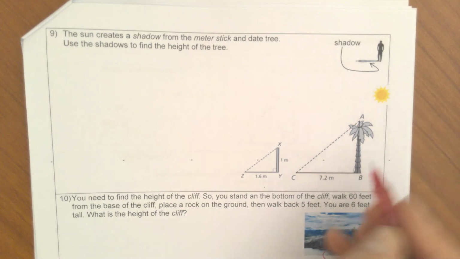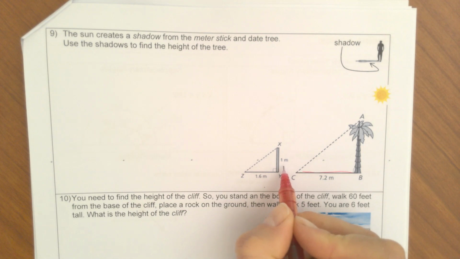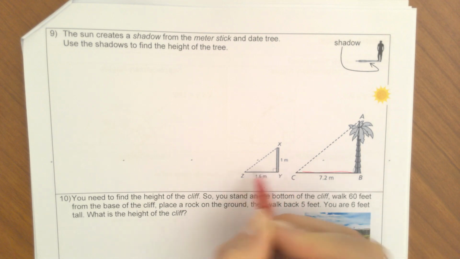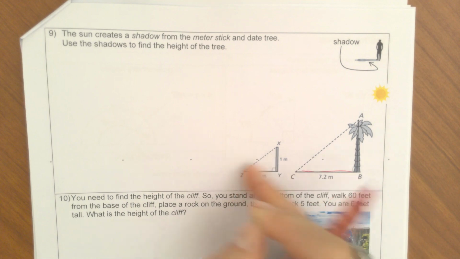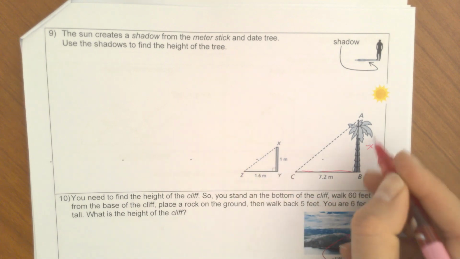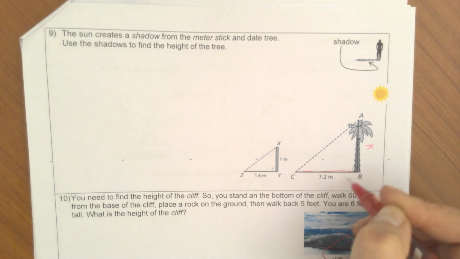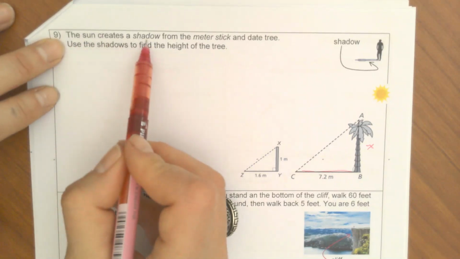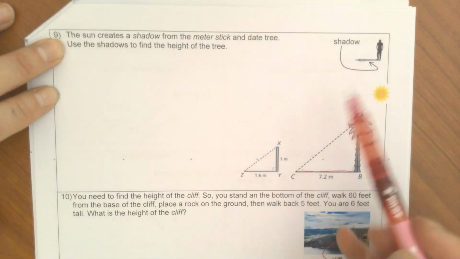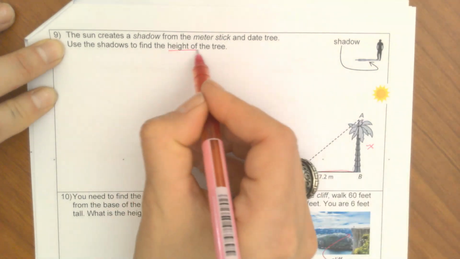Okay. We have a shadow on the ground. They would put a stick that maybe is like 1 meter, and it would make a shadow on the ground. And then you'd have 2 triangles. One is big, one is small. And if we don't have some information like the height of the tree, we don't have to climb the tree to measure it. We can just use the shadows to measure it. So the sun creates a shadow from the meter stick and the date tree. Use the shadows to find the height of the tree.